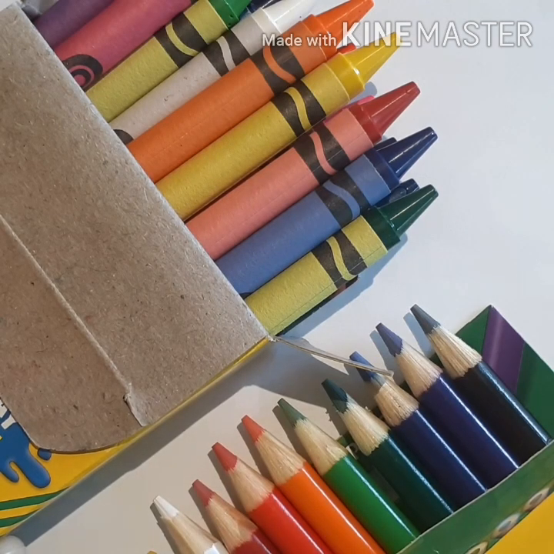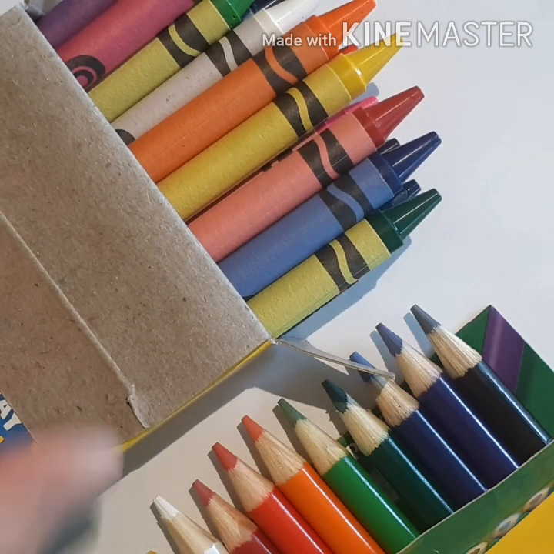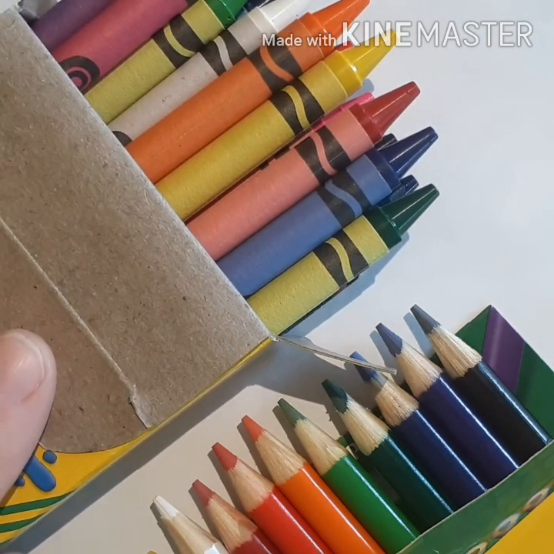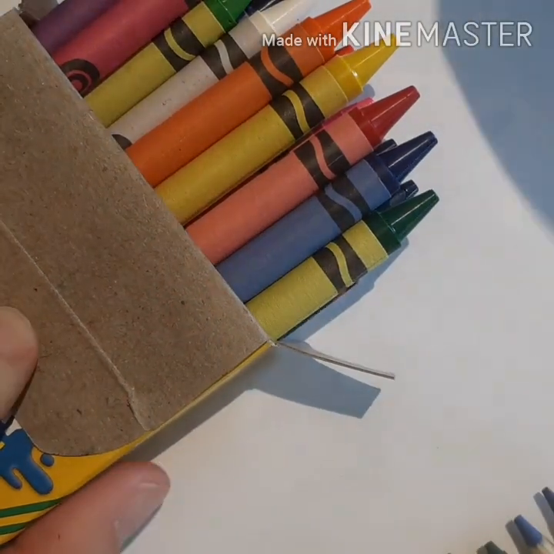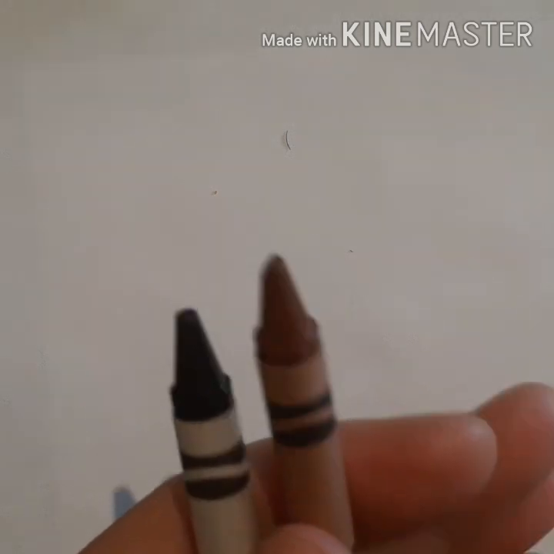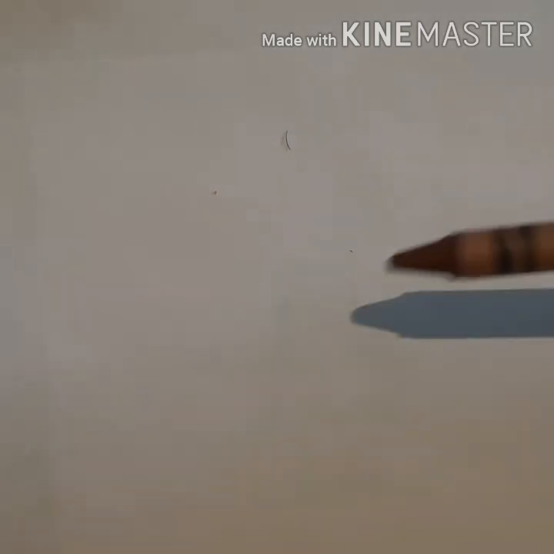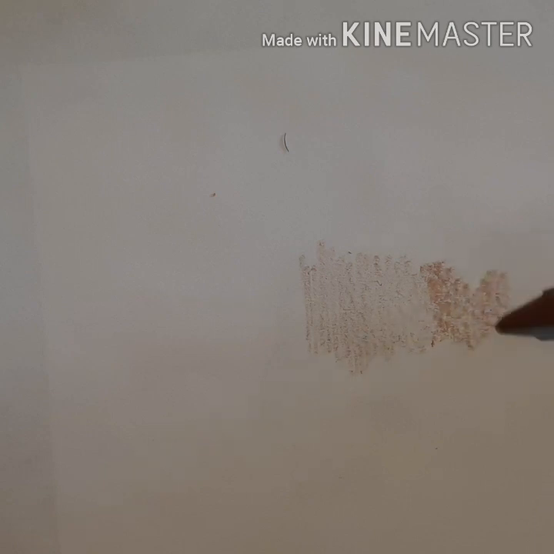Now it's time to add colors. So I noticed that there are more colors in the crayon pack of 24 for skin tone than there are in the 8-pack color pencils. So I'm going to show you a spectrum of skin tone by using just these 3 crayon colors. I'm going to take the brown and lightly color on a separate sheet of paper, and I'm going to get darker as I go across. I'm going to go back and blend a little bit right here.